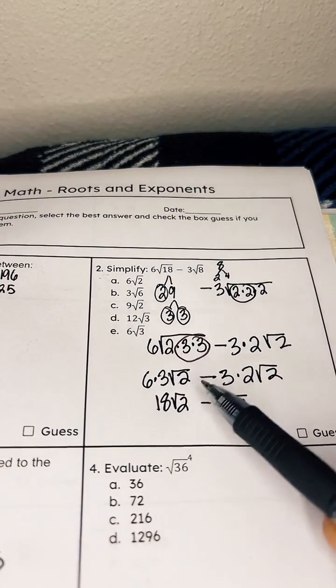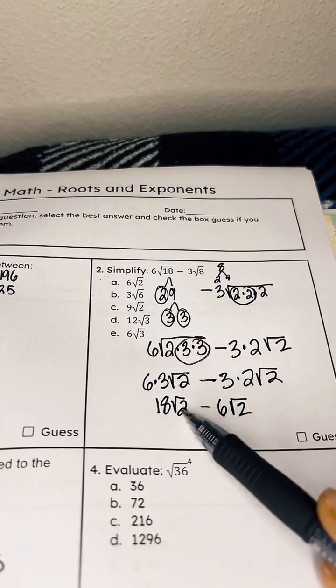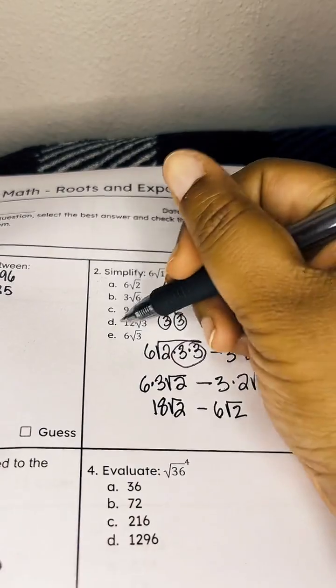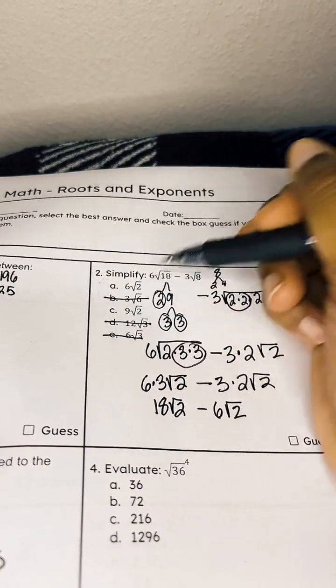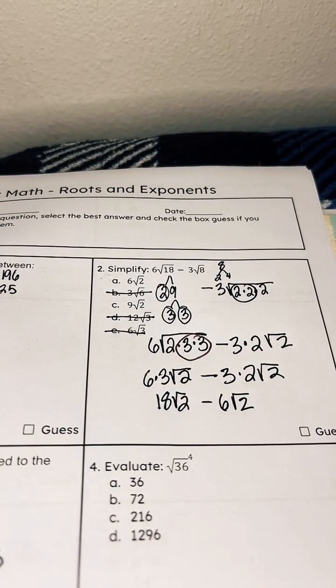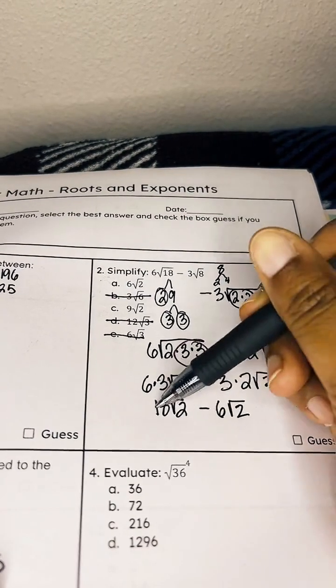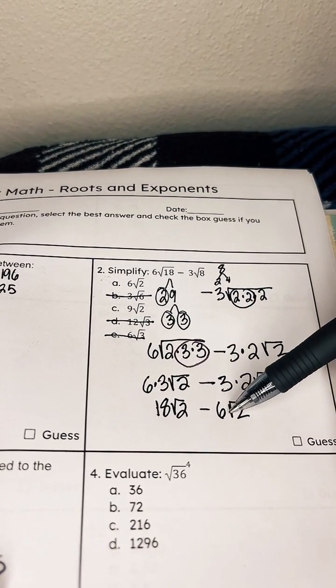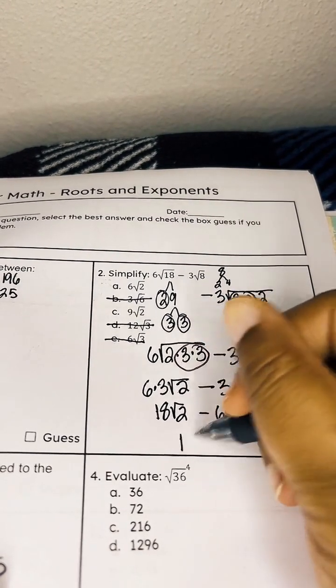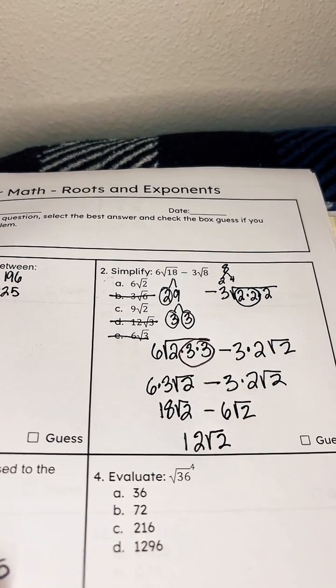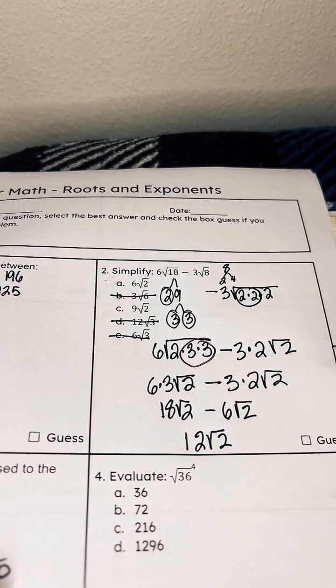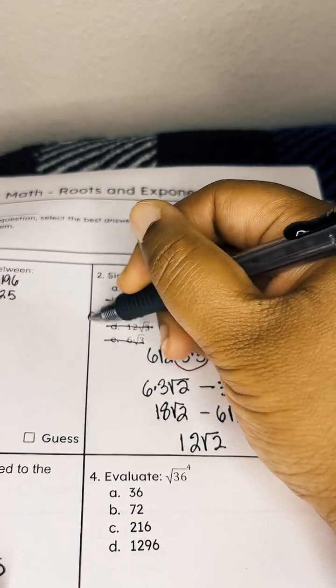So right now, just by knowing we're ending up with the square root 2, that tells me E, D, and B are out. Now I just gave myself a 50-50 chance. Well, actually, the answer's not there, huh? 18 minus 6 is going to be 12 square root 2. Yeah, it should be 12 square root 2. So I have to fix that.